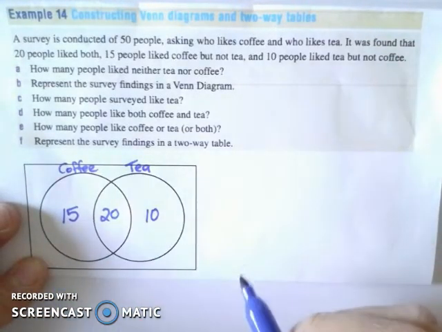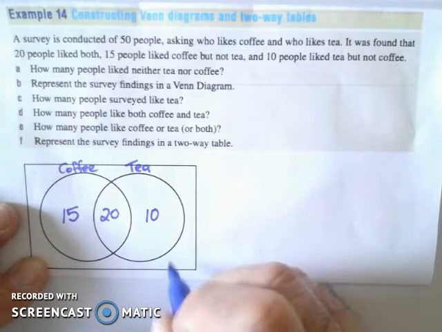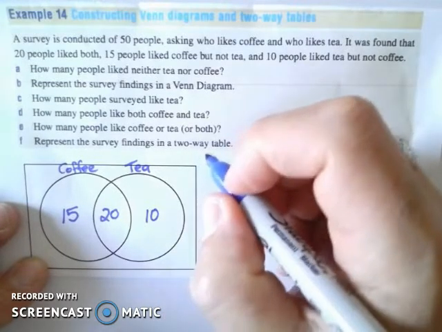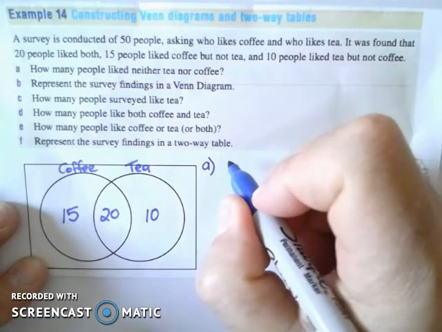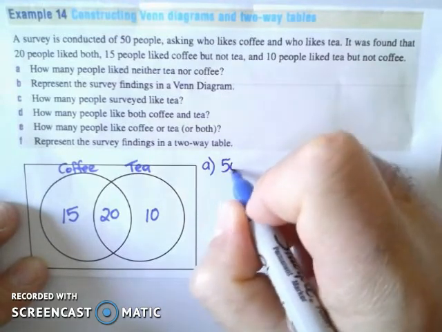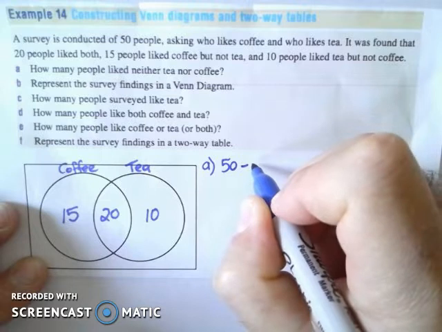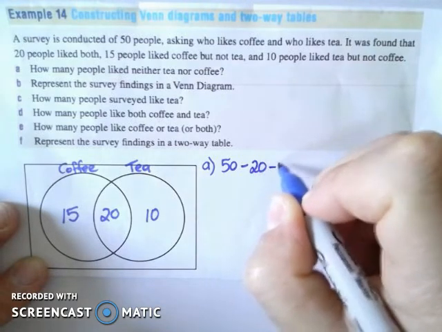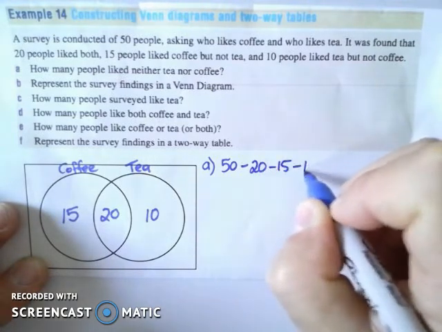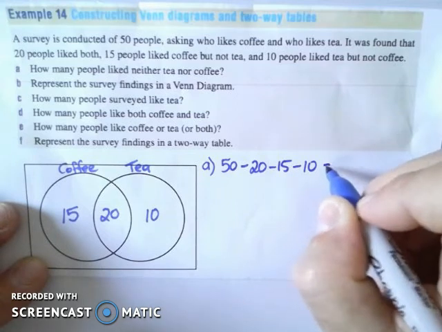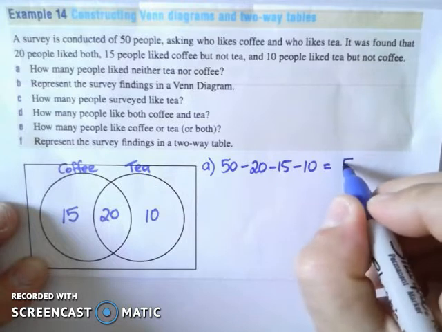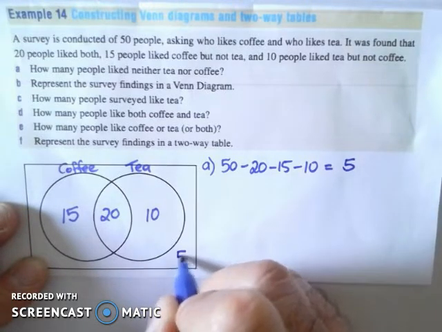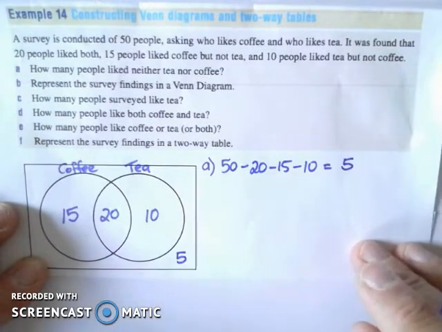Altogether, this must add up to 50. So for A, the number of people who don't like coffee and don't like tea either: I know that altogether there's 50. Of that 50, 20 like both, 15 like only coffee, and 10 only like tea, which means the number of people who don't like anything equals 5, and I can write the 5 on the outside.